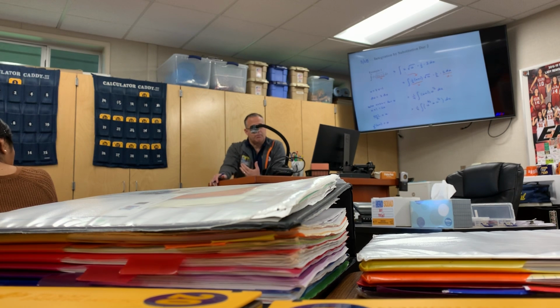And that made it a fairly simple problem to integrate. That's what these are going to do. It's going to make it look like a problem from last unit. That's the whole idea behind it.